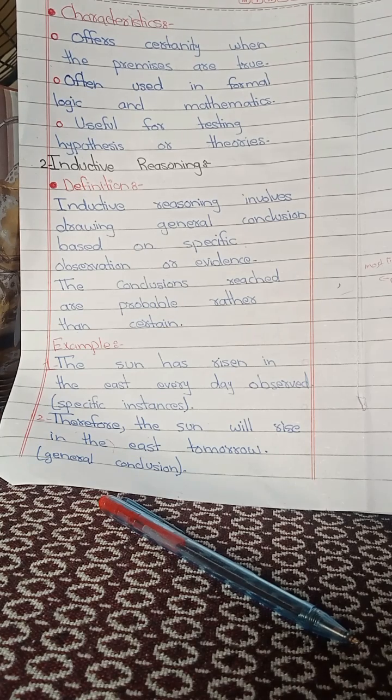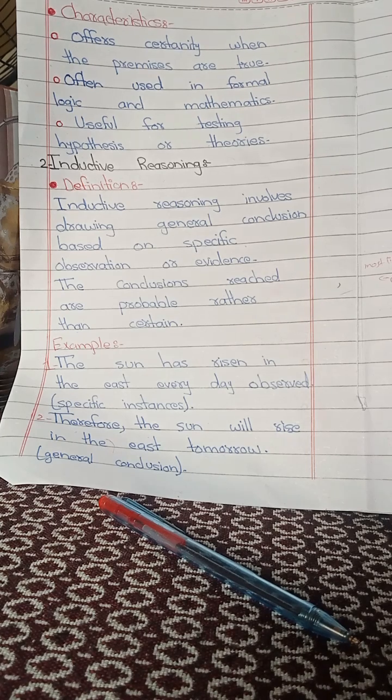Next, we define inductive reasoning. Inductive reasoning involves drawing general conclusions based on specific observations or evidence. The conclusions reached are probable rather than certain. If you want to study the relationship between stress and health, you can use reasoning to design an experiment or survey. Next, we see the examples of inductive reasoning.